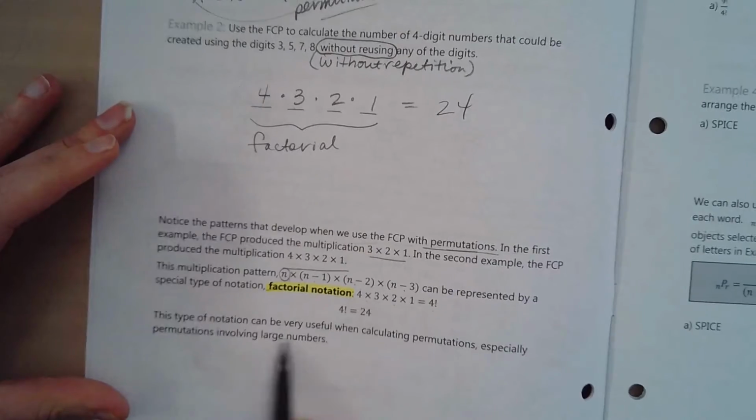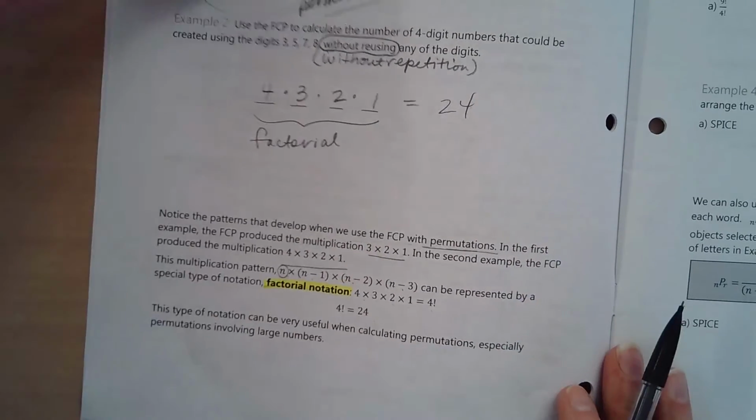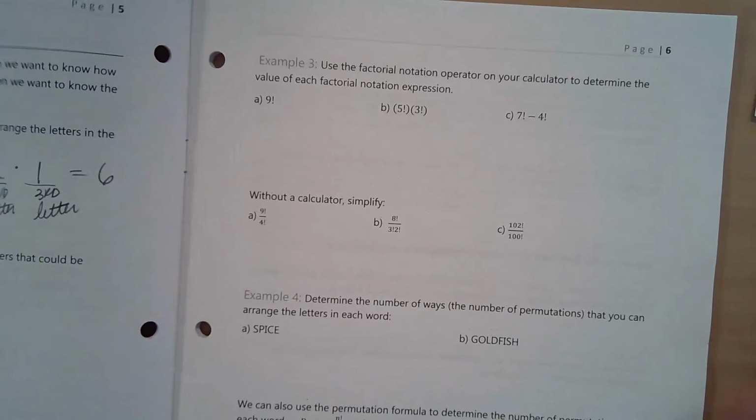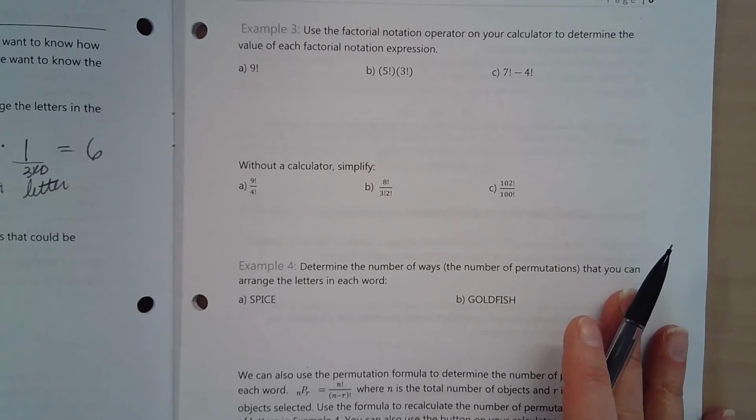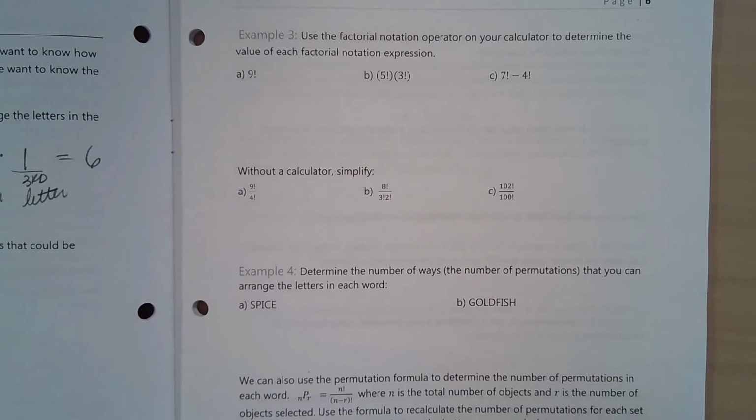So this type of notation is very useful, especially when we have huge numbers. So what we're going to do right now is we're going to just get used to the factorial button. Everyone find it. If you don't find it, let me know. Abdullahi? Did you find it? Yeah. Do you know where yours is, Eduardo?